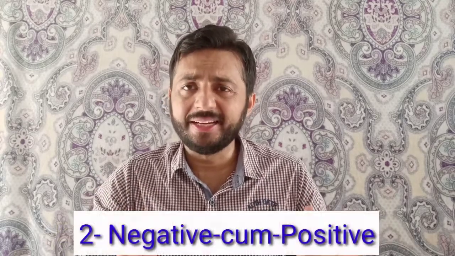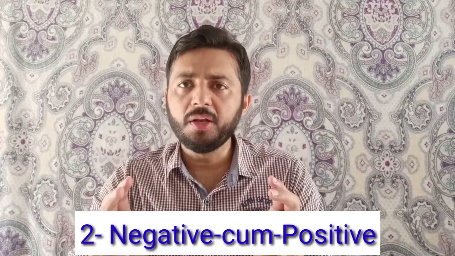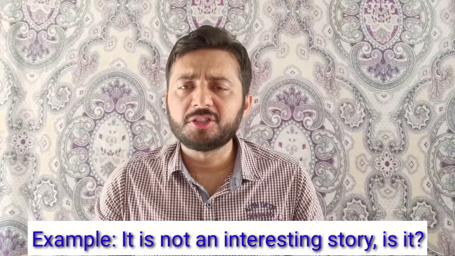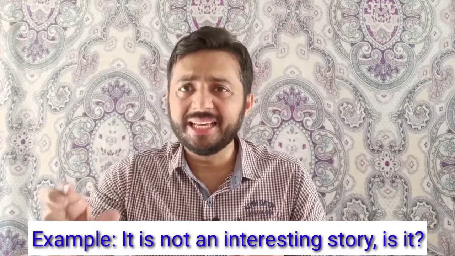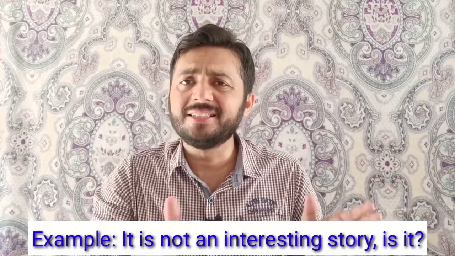Now let's talk about the second category, which we call it negative cum positive. So here you would see the main clause, the earlier clause will be used in negative, and the later clause that we call it a tag question, that will be used in positive. So let's get to have few examples to get to understand this particular type. The first example, it is not an interesting story, is it? So here you see is it is a tag question, that is the positive one, and earlier to it the main clause that is in negative, which you use it is not an interesting story, and at the end you use a tag question, that is it?